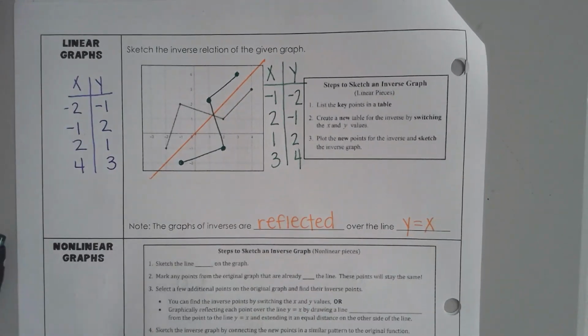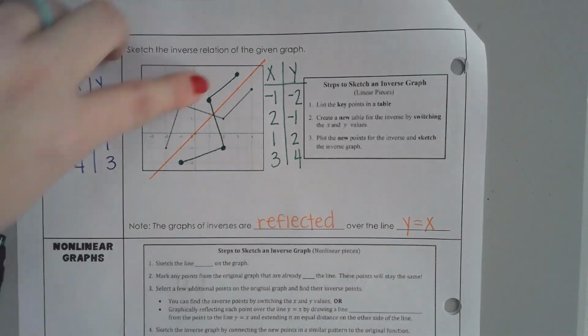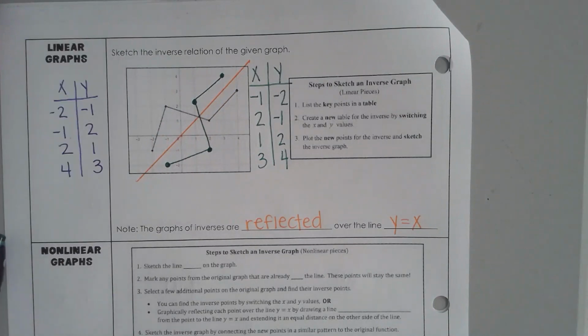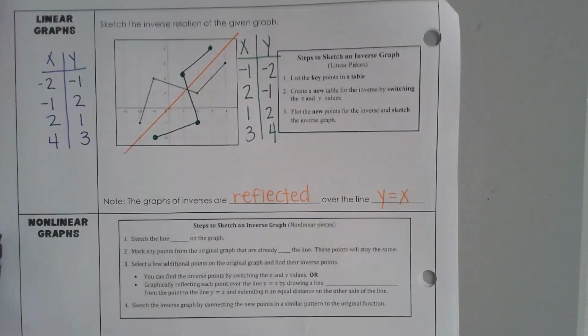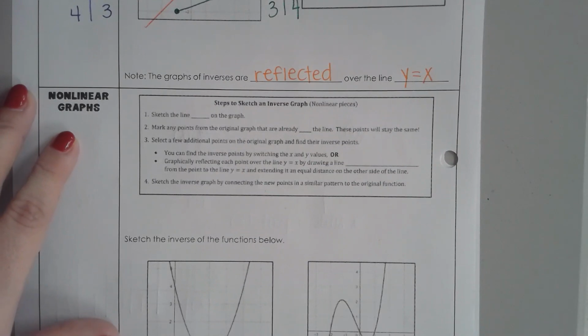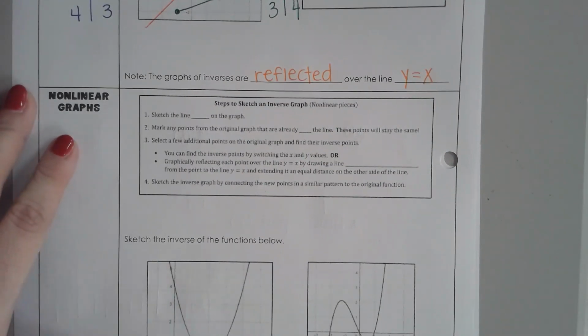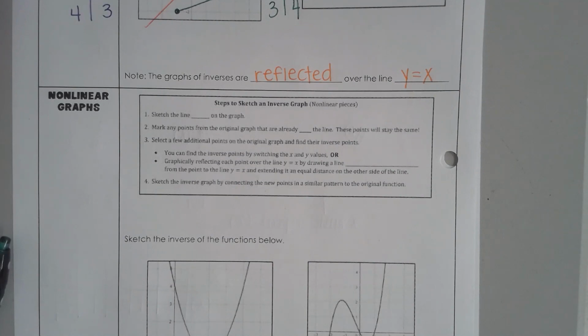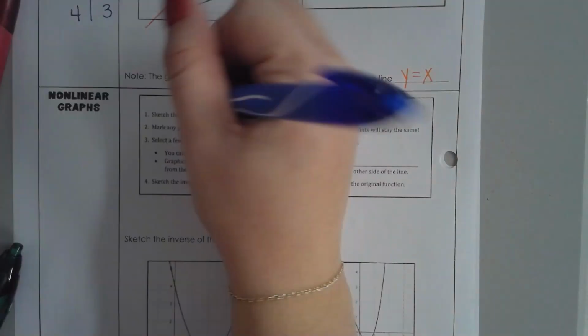And it's figuring those out, figuring out your points when you have just straight lines. It's just as much as doing a table. When you have a graph that's not linear, for example, you've got curves involved, here's the process for doing that. First, sketch the line y equals x on the graph.